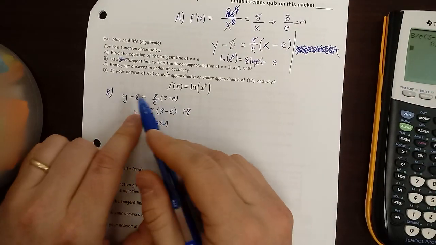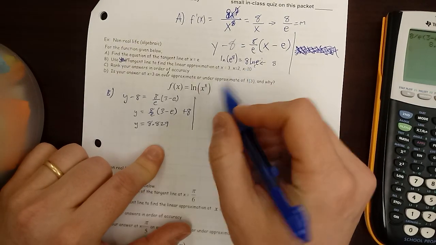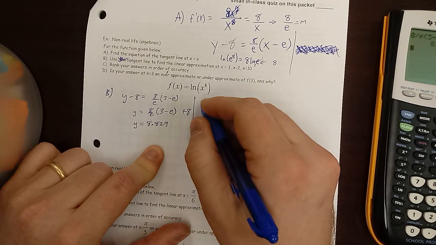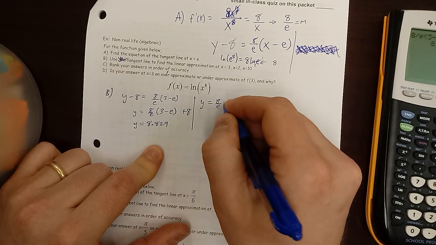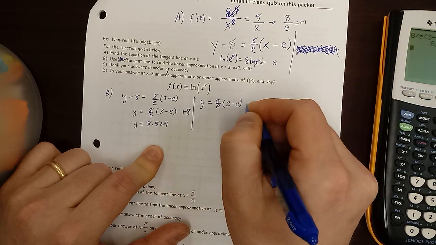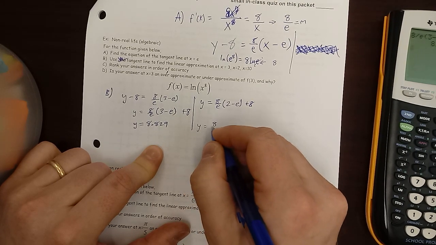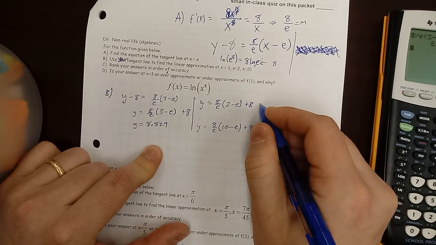And since I added the 8 and I'm able to do that each time, I'm just going to, for 2 and then for 10, well, the only difference is what x was. So 8 over e times 2 minus e plus 8, and then 8 over e times 10 minus e plus 8.